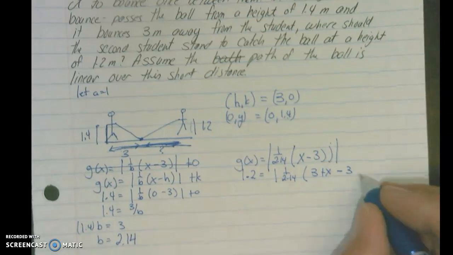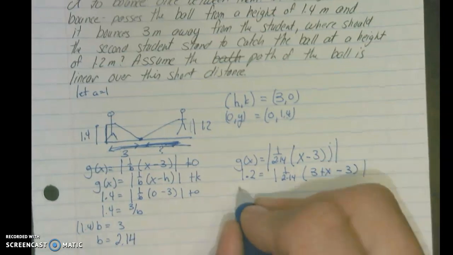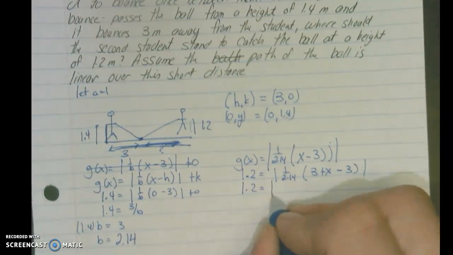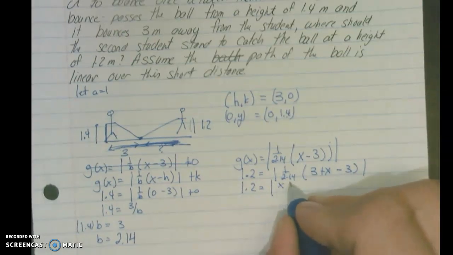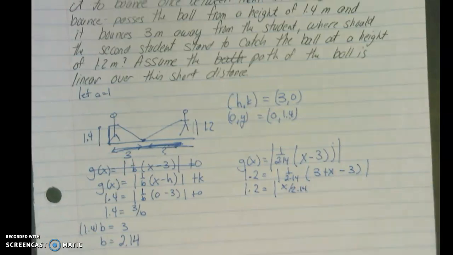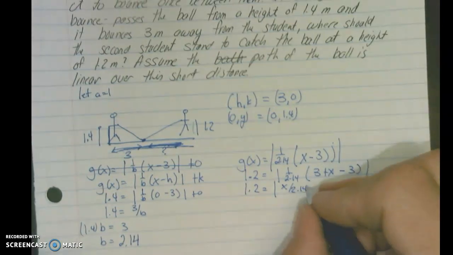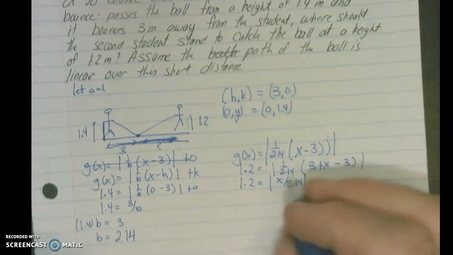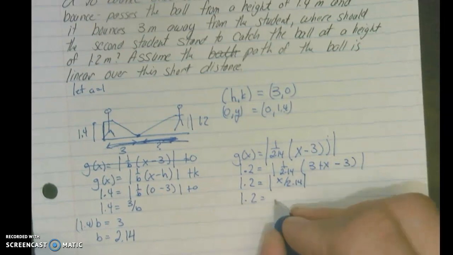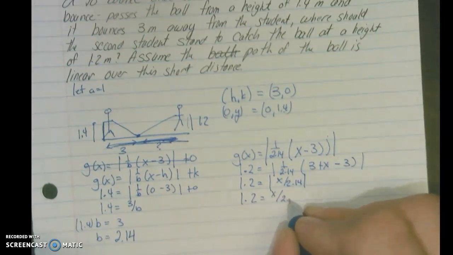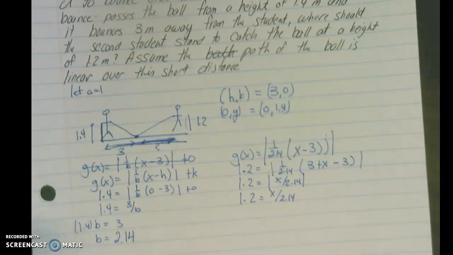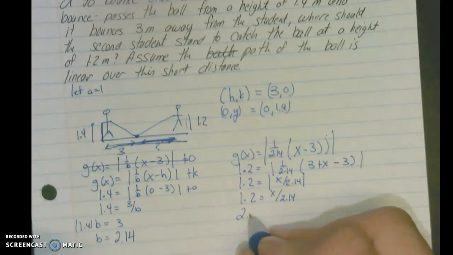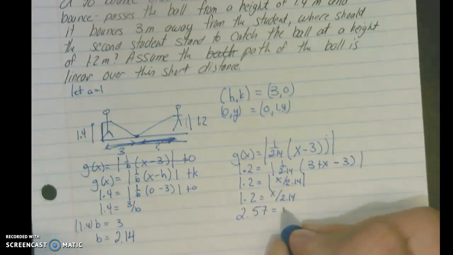So then we're just going to solve. 3 minus 3, 0. So I'm just going to have x over 2.14, and because I wrote the absolute value, now I've got to write this out. So 1.2 is equal to x over 2.14. I'm going to multiply both sides by that 2.14, and I get 2.57 is equal to x.